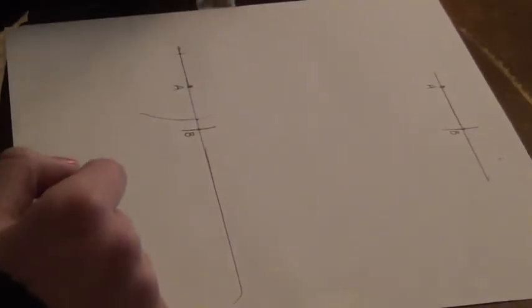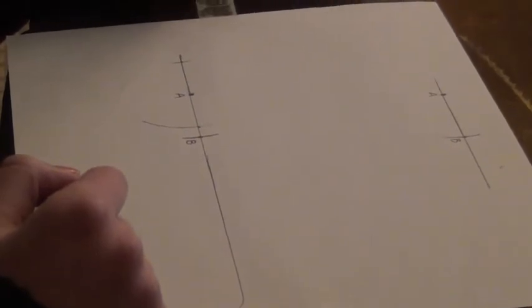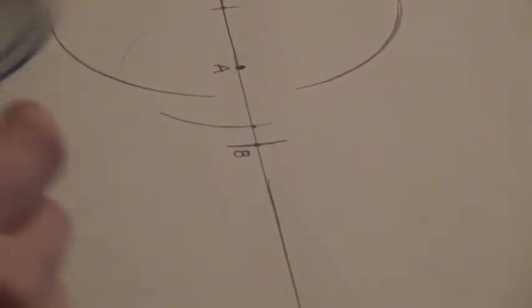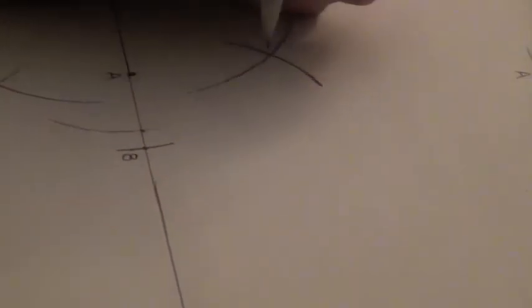Choose a bigger hole and now put your compass on each point on either side of point A and make an arc above and below point A. Repeat this on the other side. Mark each spot where the arcs intersect and connect the points with a straight edge.